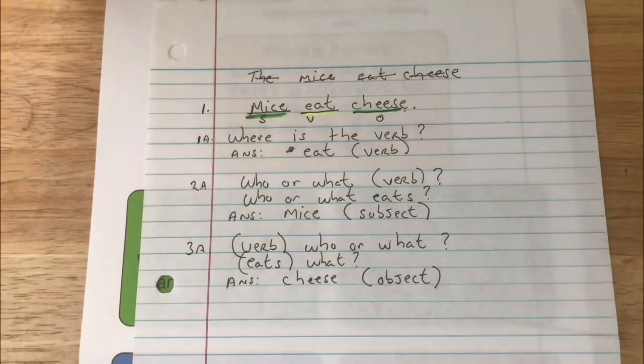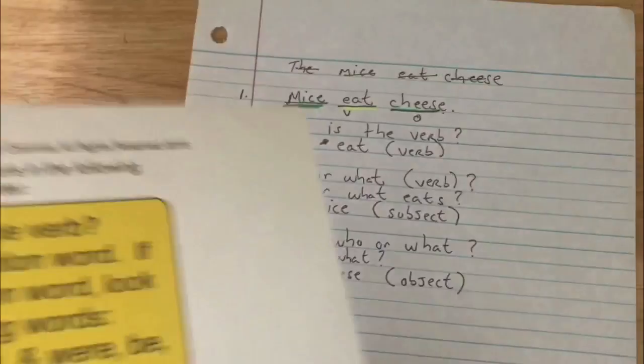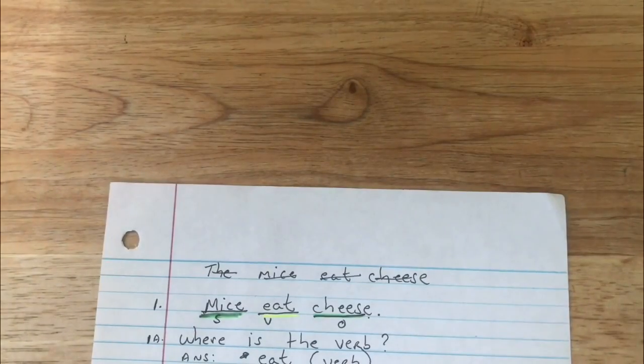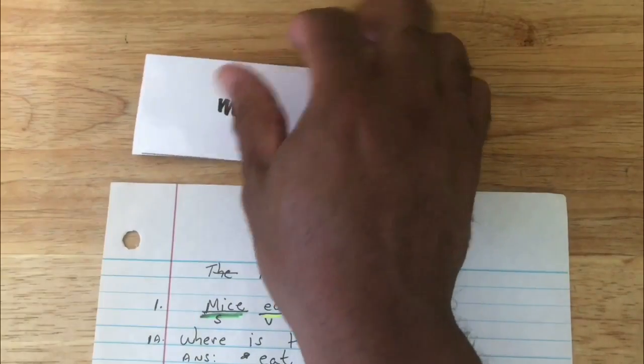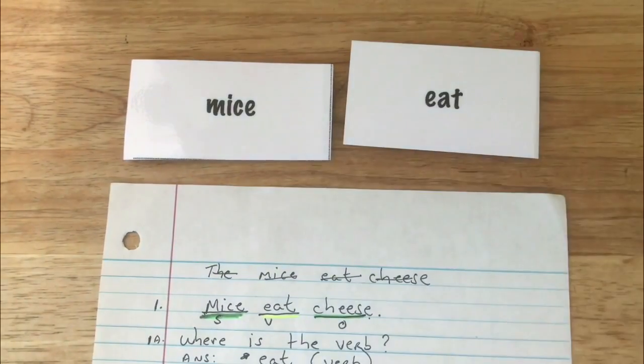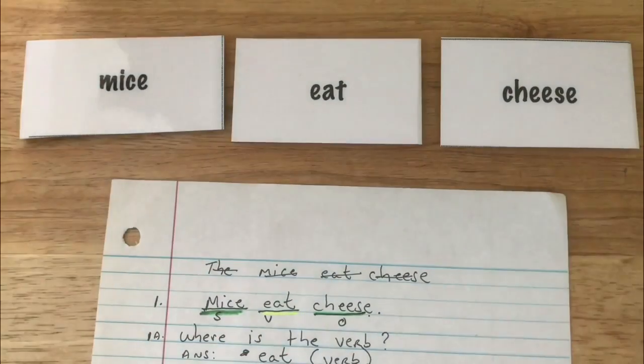Great. Now, here comes the exciting part. Now that I know what my subject, verb, and object are, I'm going to place them on these blank cards here. You know, I've kind of already done this for you, okay? So just to save some time, imagine this is you writing. I'll have mice eat cheese. See it there? So you could have written this out on your rewritable cards in your deck, those blank white cards: mice eat cheese.